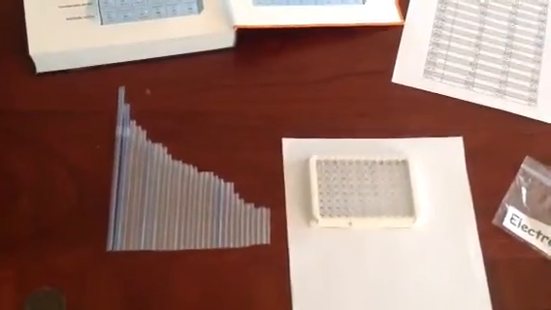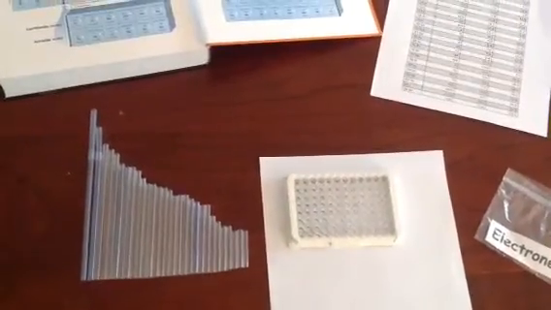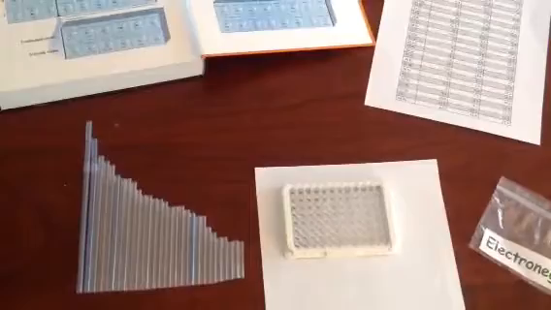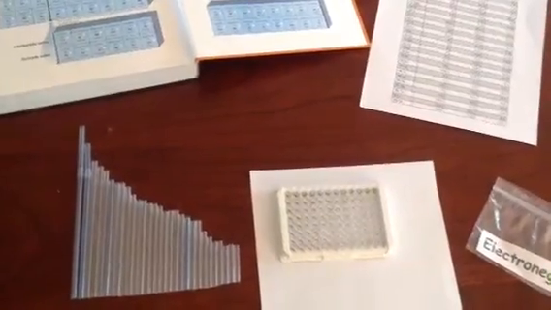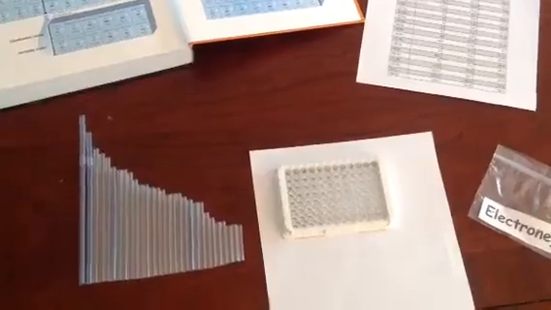Okay, ladies, today we're doing an activity studying the periodic trend of electronegativity, ionization energy, and atomic radius. For our example, we are only going to study the trend of electronegativity.